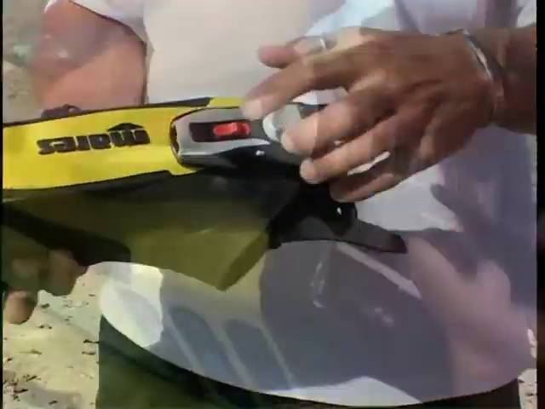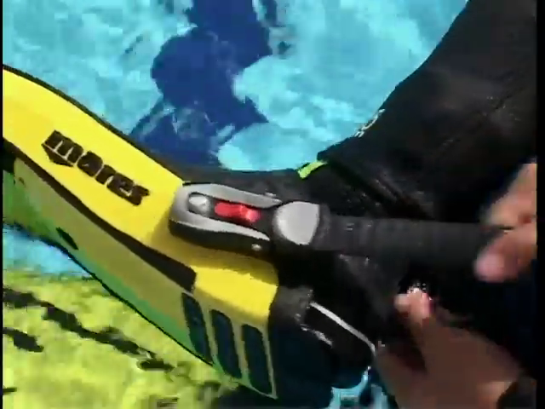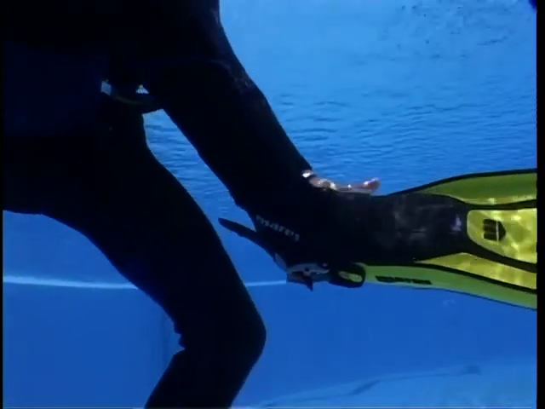Different solutions have been studied to make adjusting, donning and removing heel strap fins easier. You should always use fins that are comfortable for your foot shape, and the foot pocket should be snug on the foot, but not too tight.